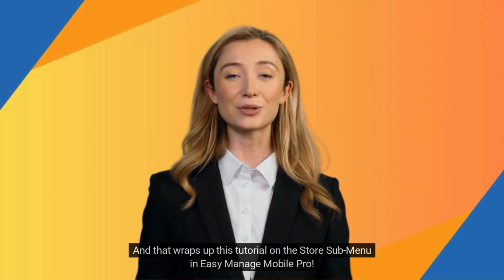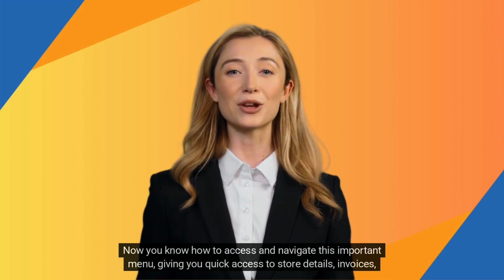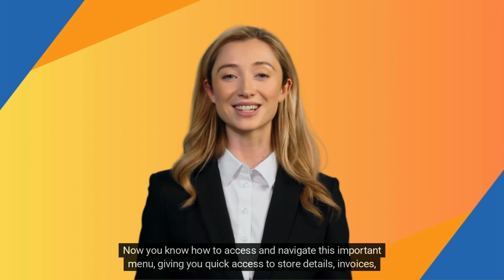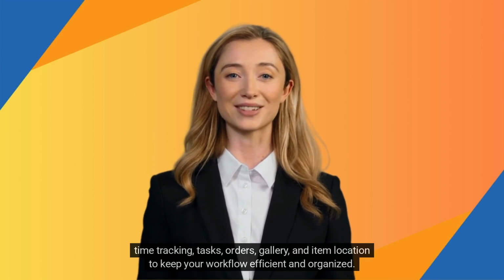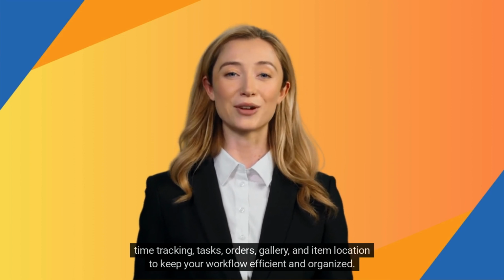And that wraps up this tutorial on the store submenu in Easy Manage Mobile Pro. Now you know how to access and navigate this important menu, giving you quick access to store details, invoices, time tracking, tasks, orders, gallery, and item location to keep your workflow efficient and organized.